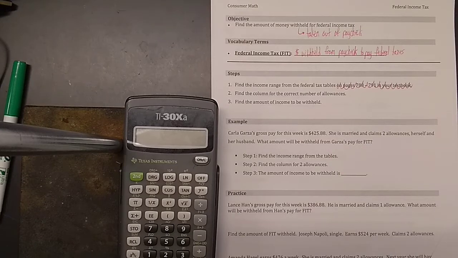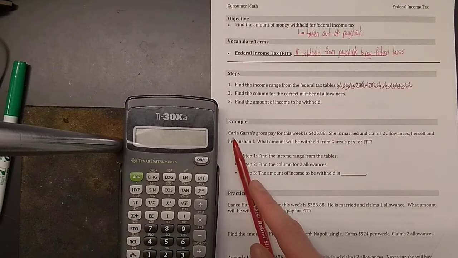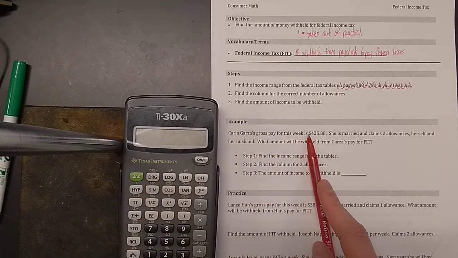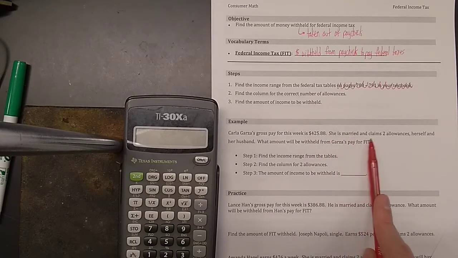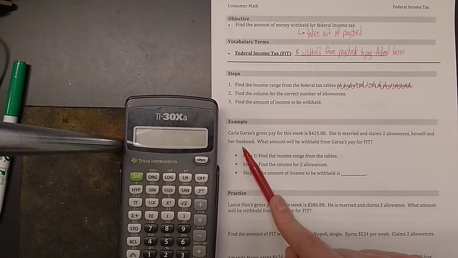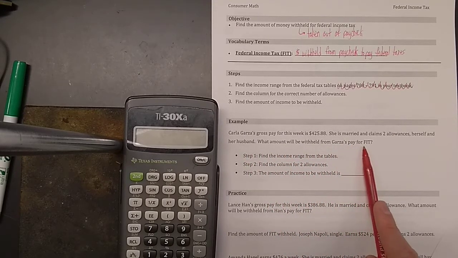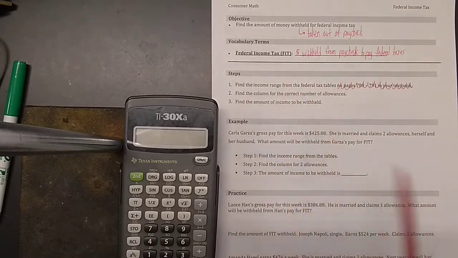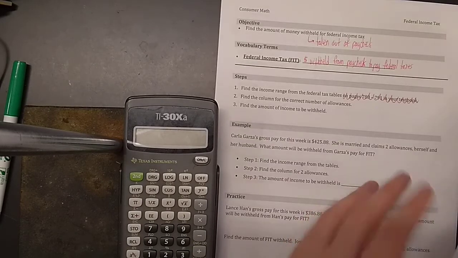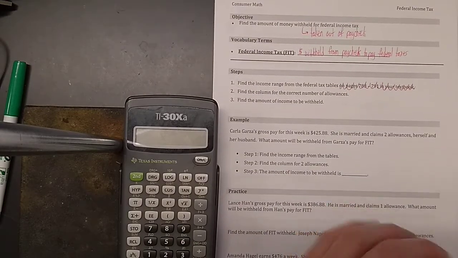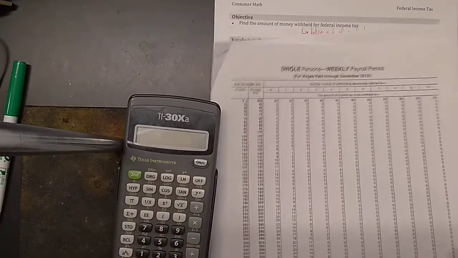them online. First example, Carla Garza's gross pay for this week is $425.88. She is married and claims 2 allowances, herself and her husband. What amount will be withheld from Garza's pay for federal income tax? That's what FIT stands for, federal income tax. So you should remember that. So on our federal income tax tables, we're going to go to the married page.